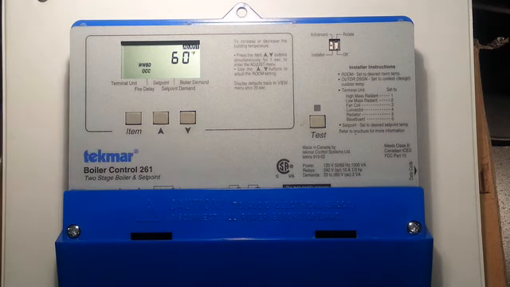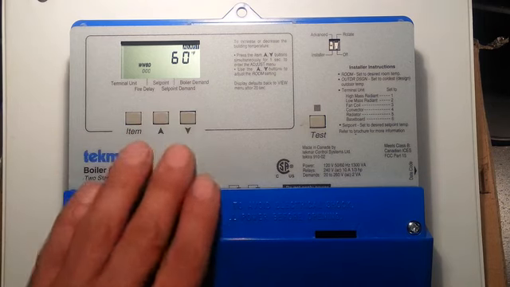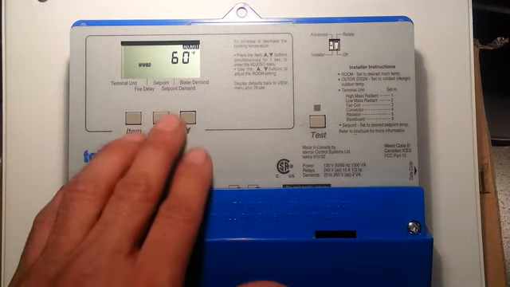The next setting is warm weather shutdown in the occupied mode. Now this setting, obviously it depends on the tenants of the building. If it's a typical building with uninsulated heating pipes, you can set this setting at 60 degrees. That'll shut the boilers down when the outdoor temperature reaches 60 degrees.